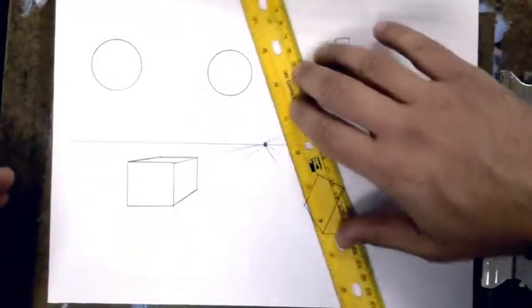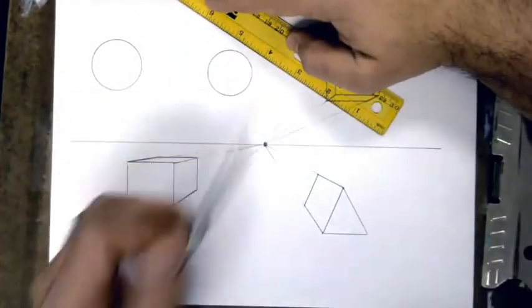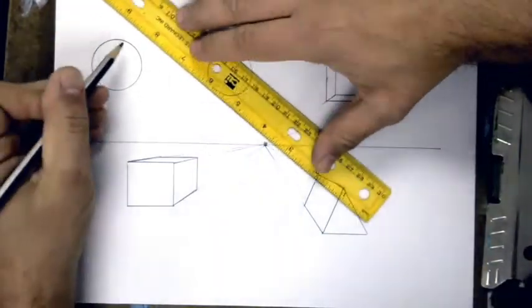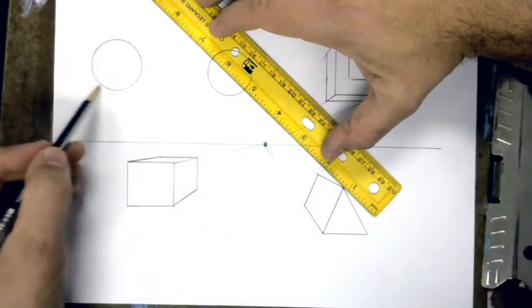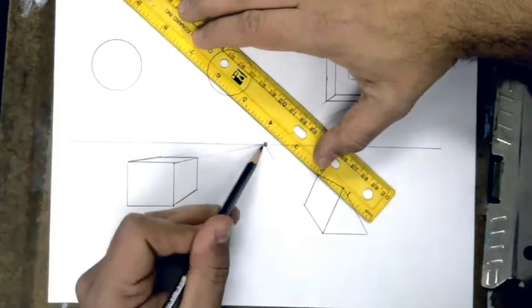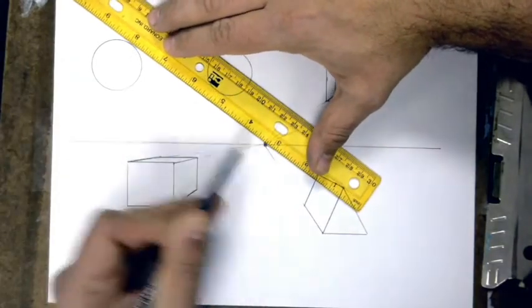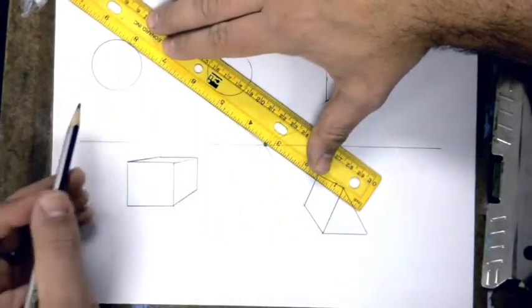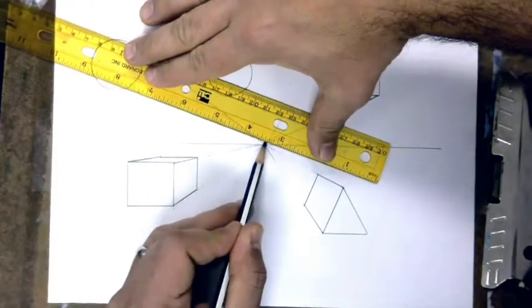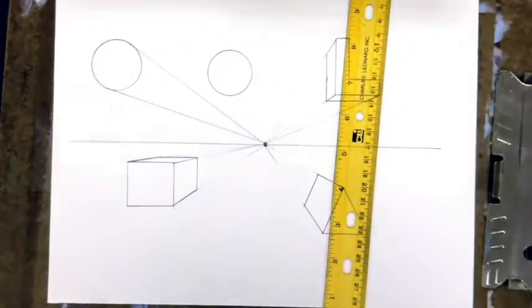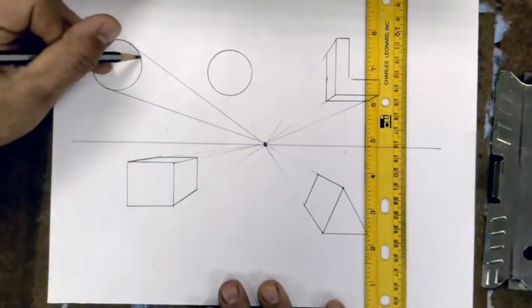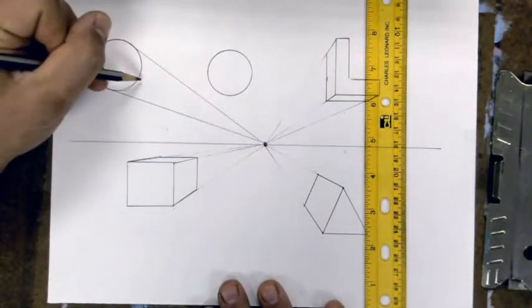Okay, next job is I have a circle. Well, a circle doesn't have sides like the other shapes do, but it does, and it just keeps rotating. But we can use the outer left and the outer right edge right there, connect that back to the vanishing point, and do the same thing there. This is going to be used to create something called a cylinder, which is like what a Pringles container is, or a wheel, something round like that.